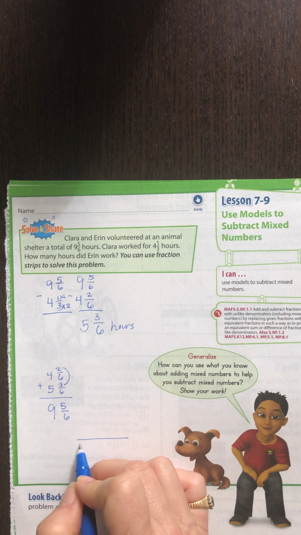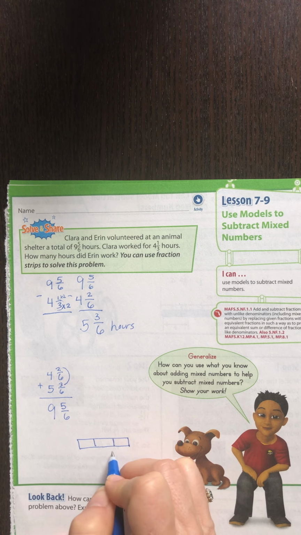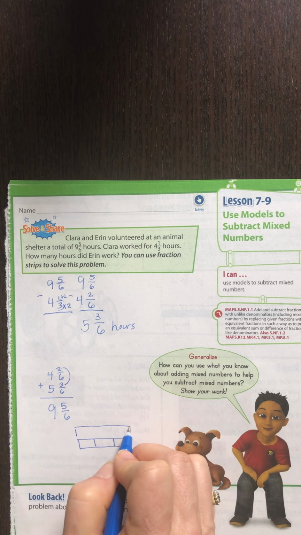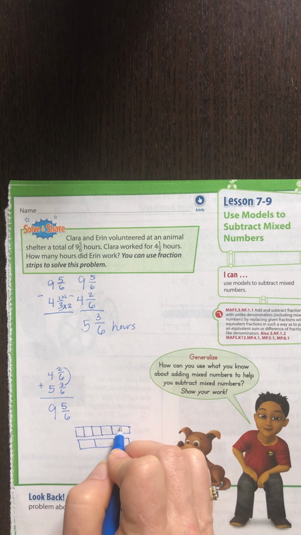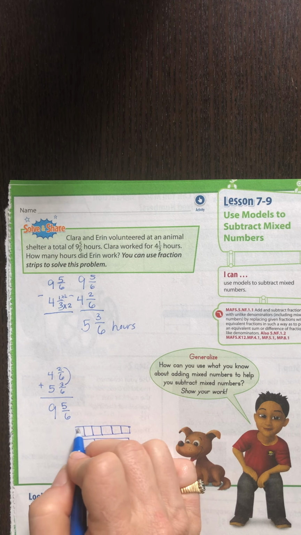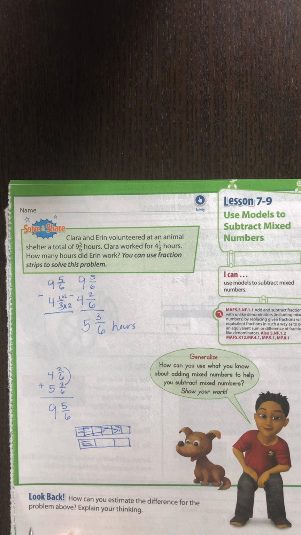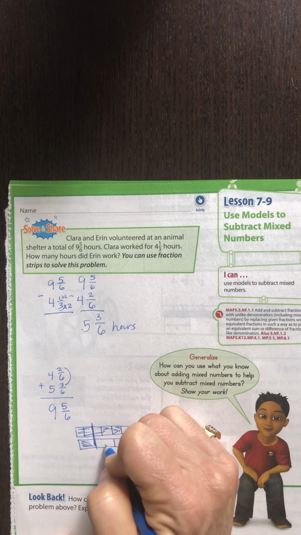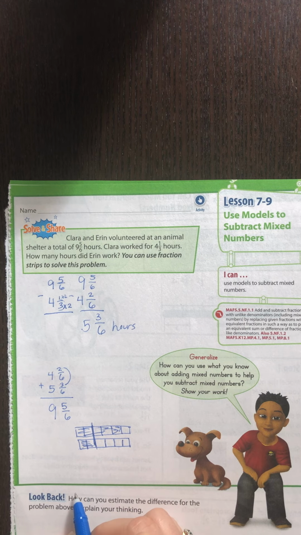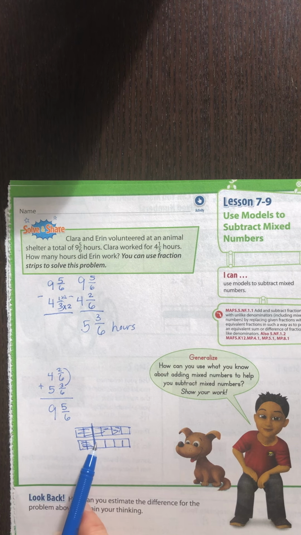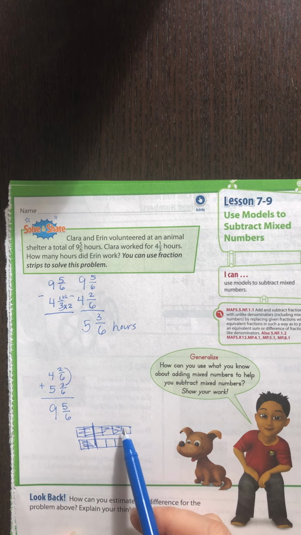You are welcome to use a model in this one, when we started with 1/3 of an hour and we were comparing to 5/6. 1, 2, 3, 4, 5. So all these would be shaded into 5/6. We were talking about taking away 1/3. We do notice that we can change the thirds into sixths, and that'd be taking 2 away, and that's what we did. So when they say to use fraction strips, this is what you can do. Since you don't have those tools, you can draw the picture or the model.